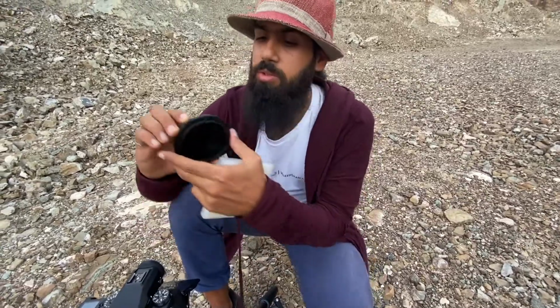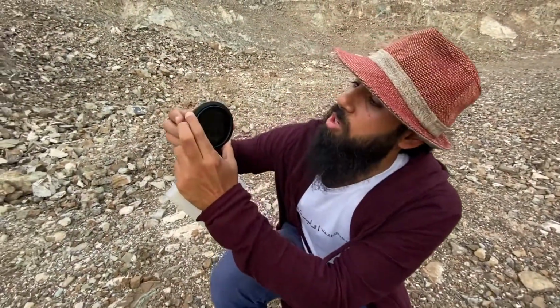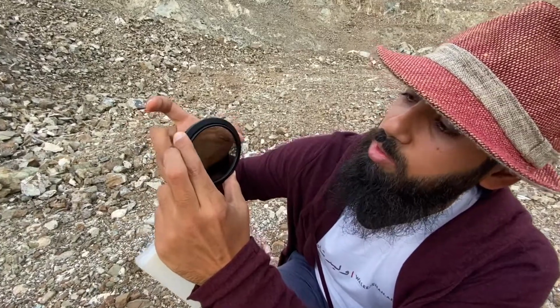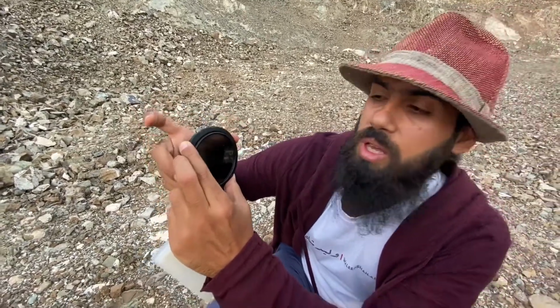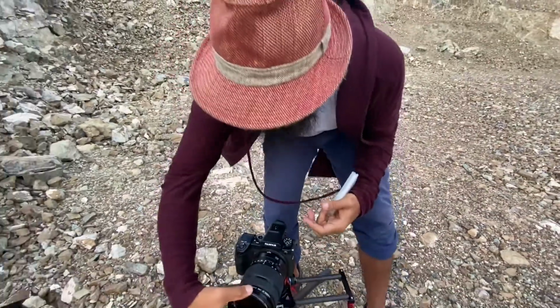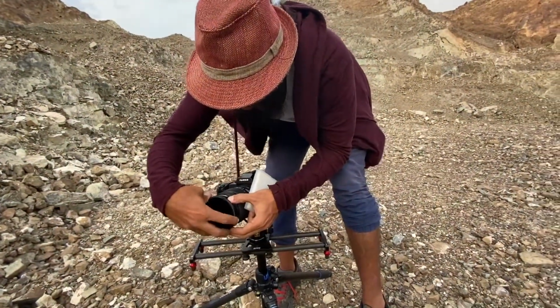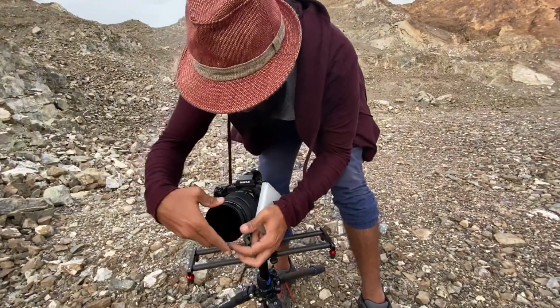And if you can see, I'm not sure if you can see, but when I turn it, the darkness varies. So that's what happens with a variable density filter. So I'm gonna place that right on top of my polarizer right here.